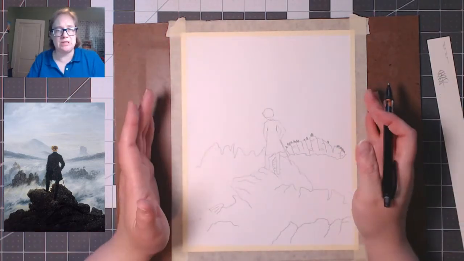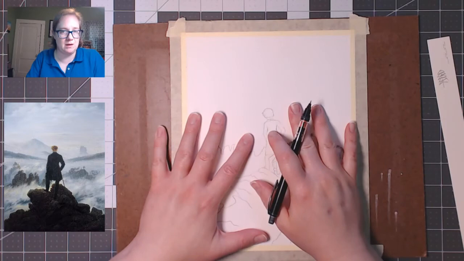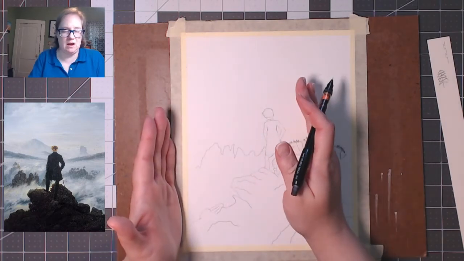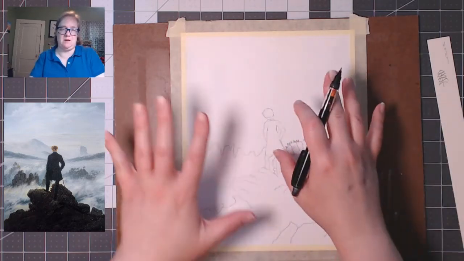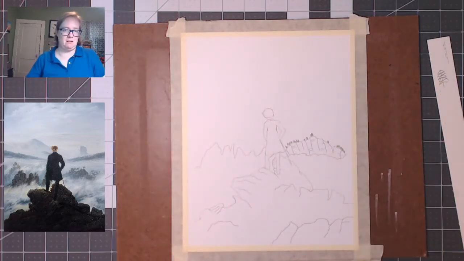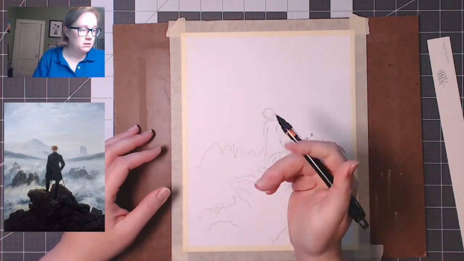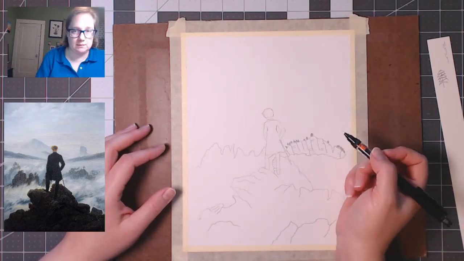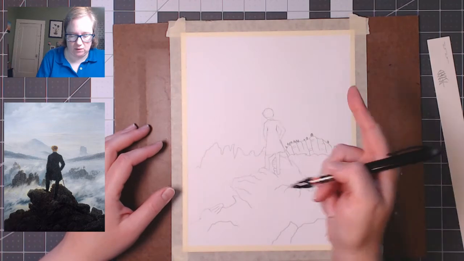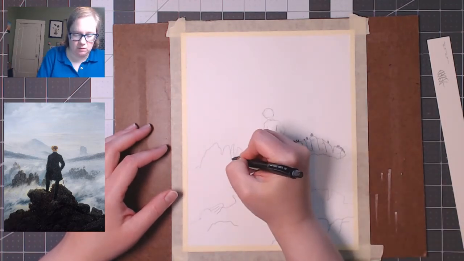The aspect ratio of what we're doing here, I'm doing an 8x10. This painting is narrower, and so I'm just having to stretch things out a little bit. Okay, so here we're going to do the same things that we just did over here. I'm going to draw some lines.